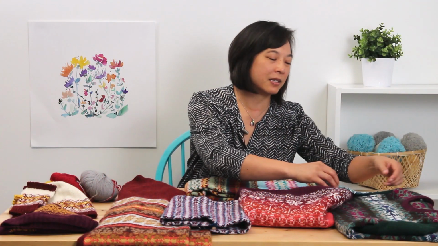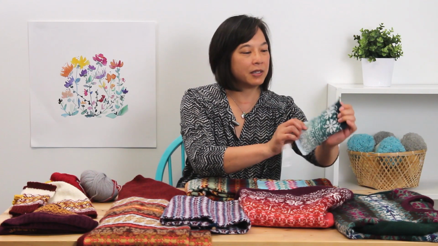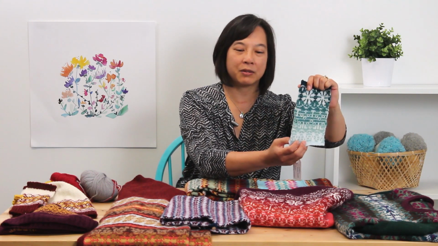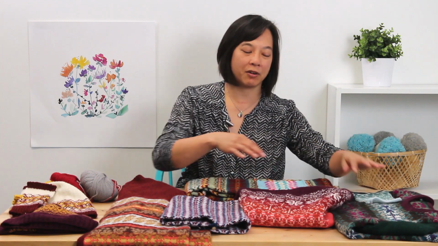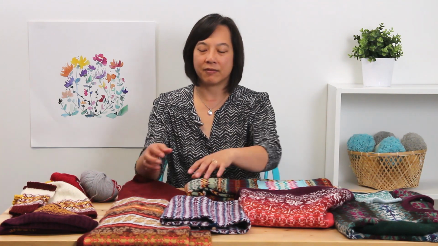And the same thing for this little swatch here, you see the white areas, and that's what you would consider yarn dominance. So when you see yarn dominance in a pattern or in an article, that's what they're talking about: what part of the pattern do you want to see first? What do you think is the main interest of that pattern?